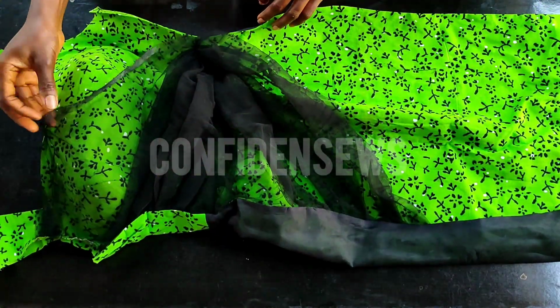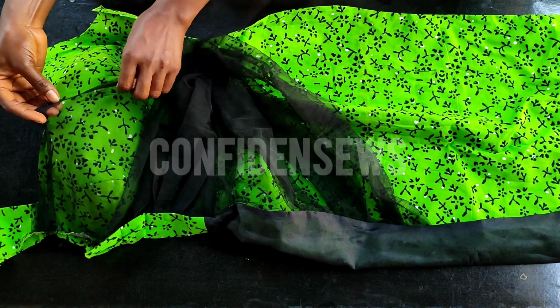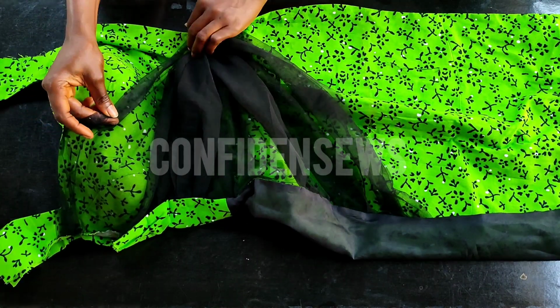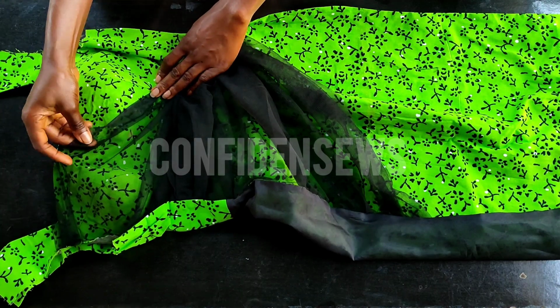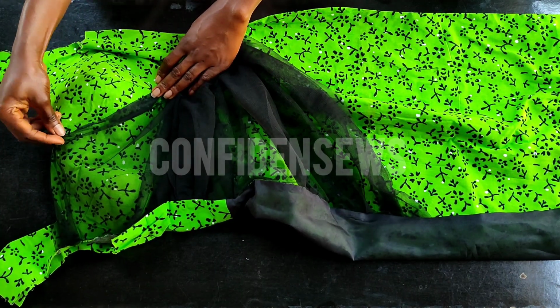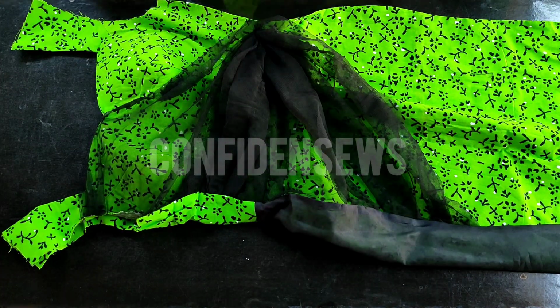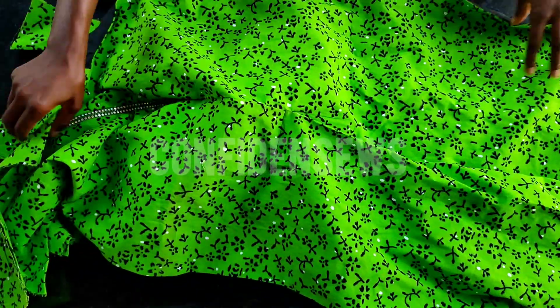I ended up burning this thing and I tried to use gum to close it, and it ended up leaving white patches there. So later on, I cut it out. Yeah, I had to cut it out. Thank God this is not a fabric that can fray. So yeah, it's just as well.